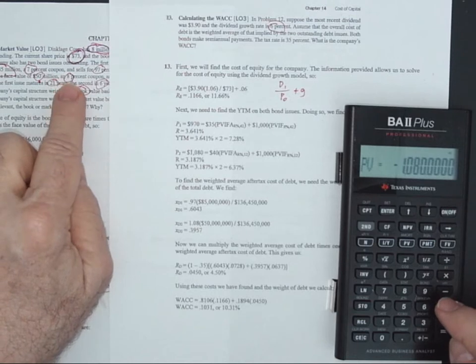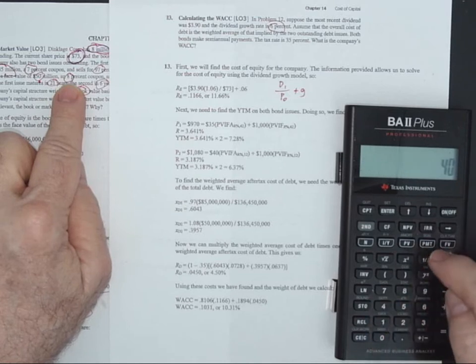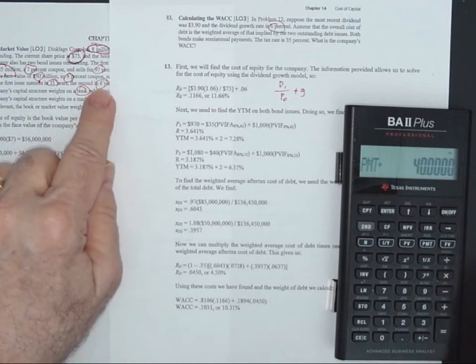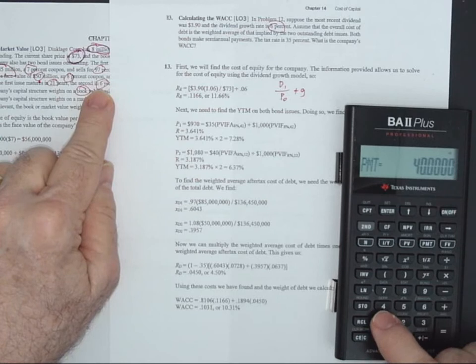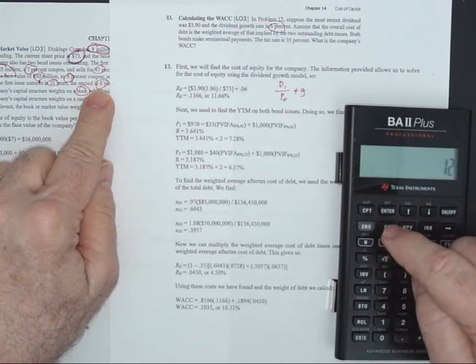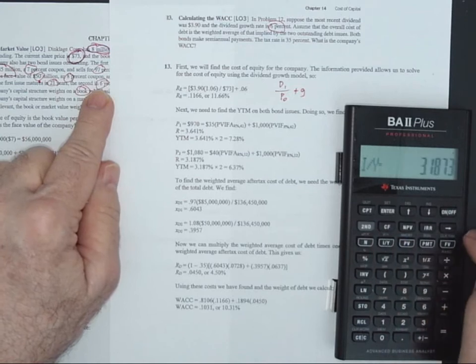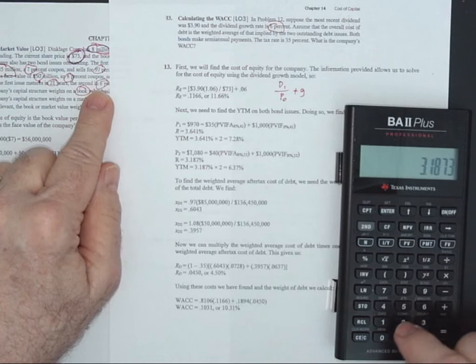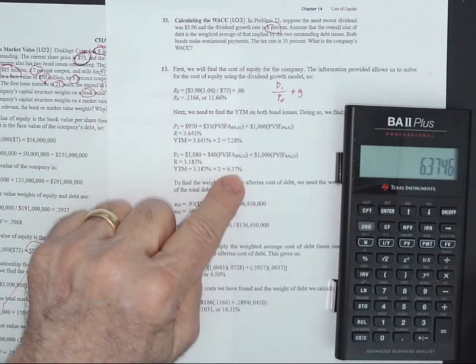It's an 8% coupon, so half of that would be 4%, so 4% of 1,000 is 40, so 40 is our payment, and our number of years is 6. Only this is semi-annual, so we're going to double it. 12 is our N. Compute IY, and it's 3.187. Now we're going to multiply that by 2, and that equals 6.37.